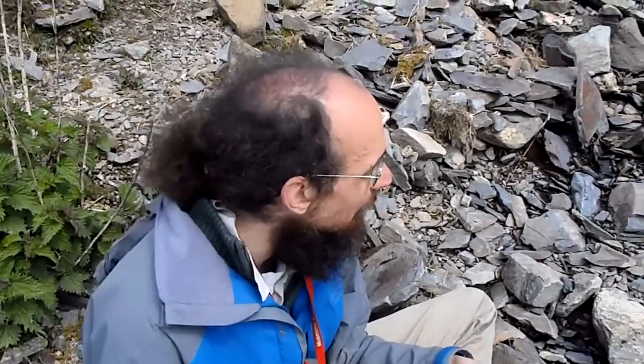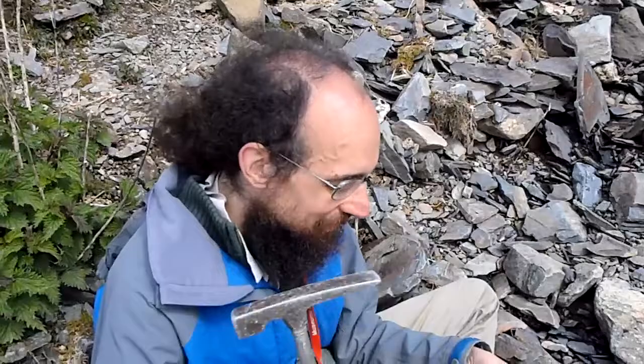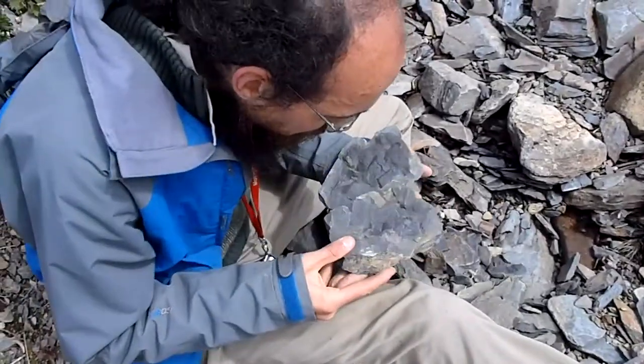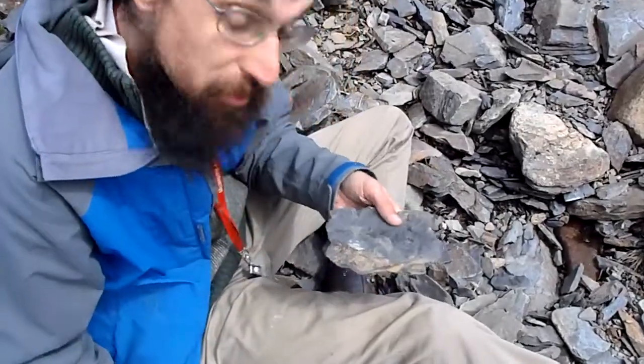So you end up building up large piles of scree around you. And hopefully you're going to find something, but the chances of that are, as I just said, fairly slim.